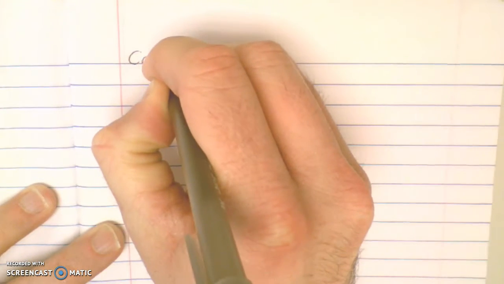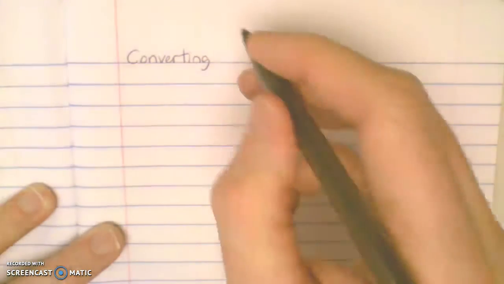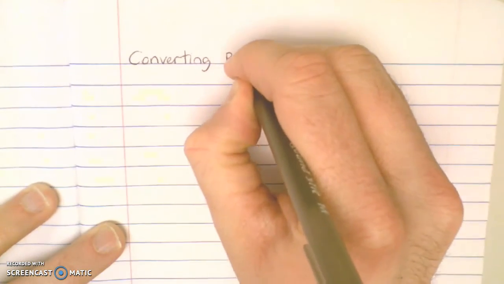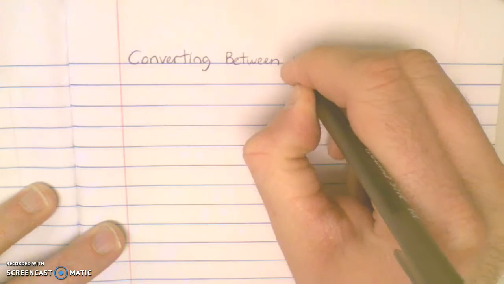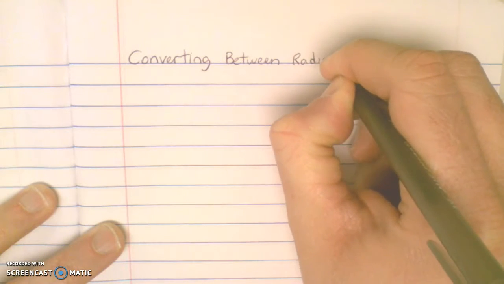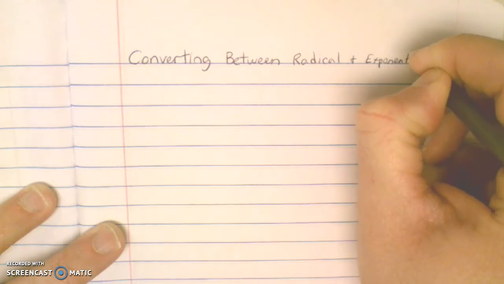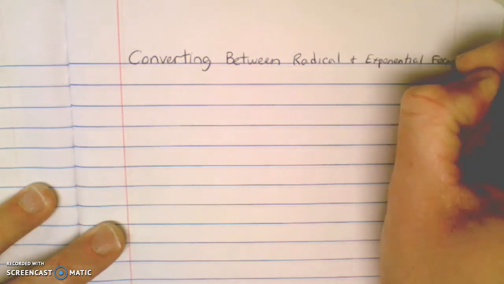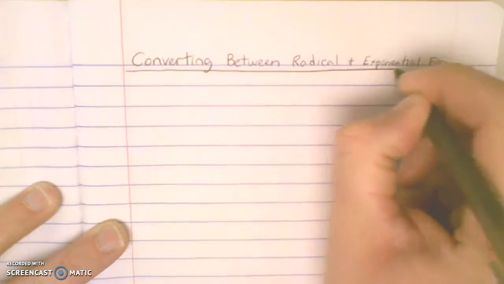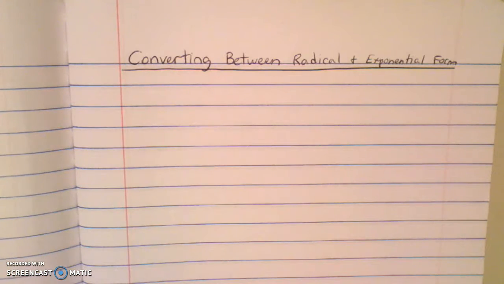So title today's notes, converting between radical and exponential form. And then make sure to put today's date in the top right-hand corner or wherever it fits best on your paper.